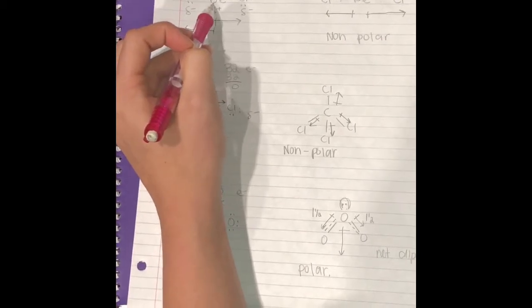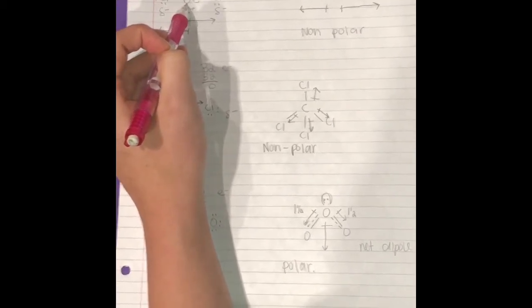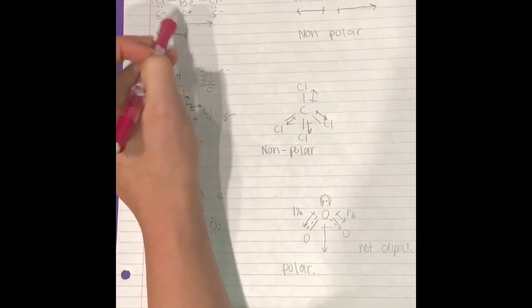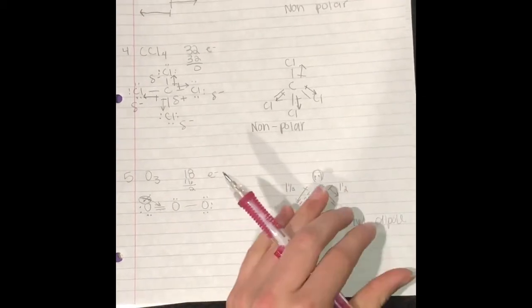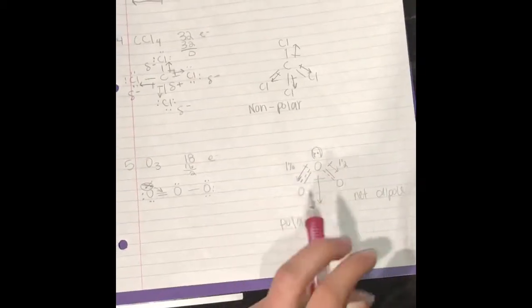And another common mistake is to be sure you know what elements can break the octet rule, like Be in this situation.